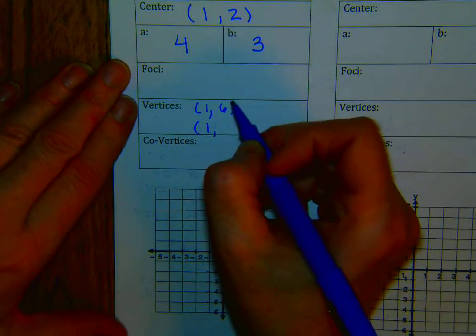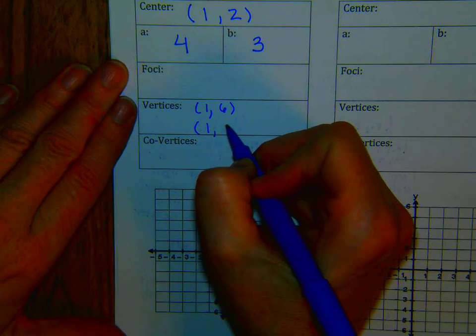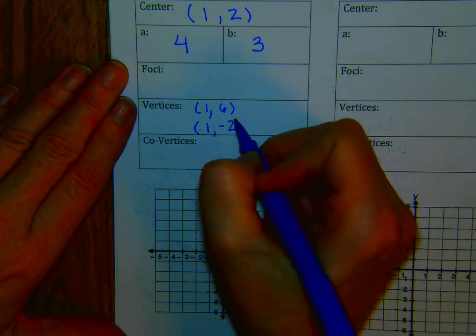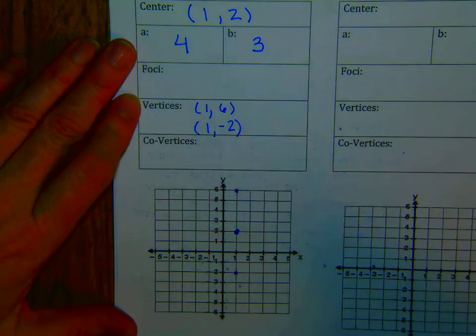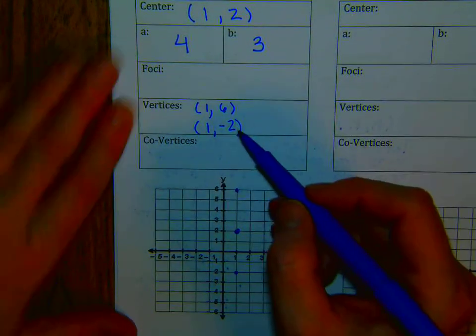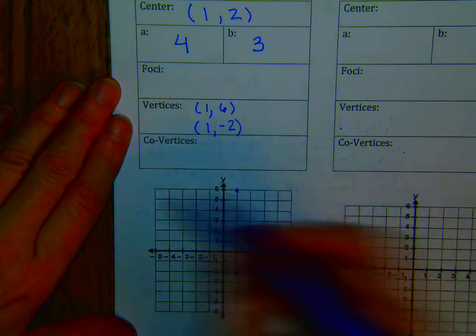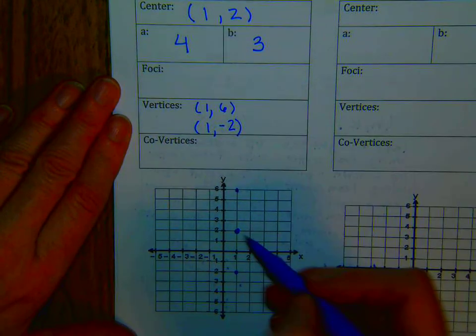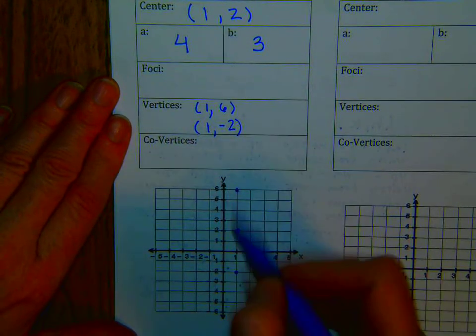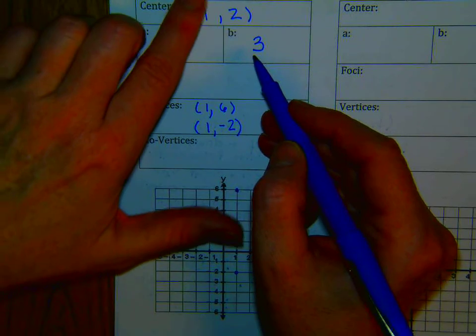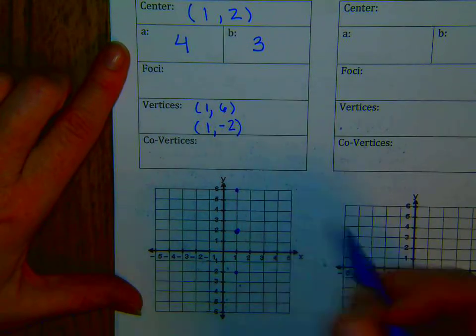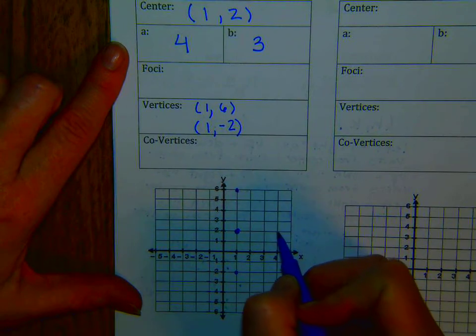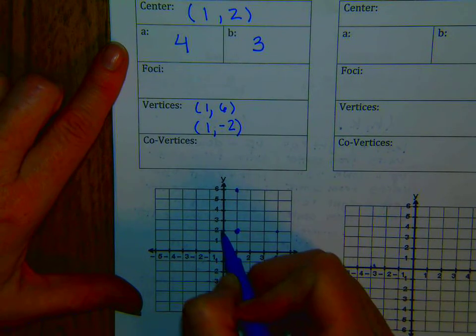1, negative 2 is my other vertex. So there we have the vertices. Now let's talk about the co-vertices. I have the center, and I have b as 3, so I'm going to go 3 to the right, 1, 2, 3, and 3 to the left, 1, 2, 3. Okay, now I have my ellipse.